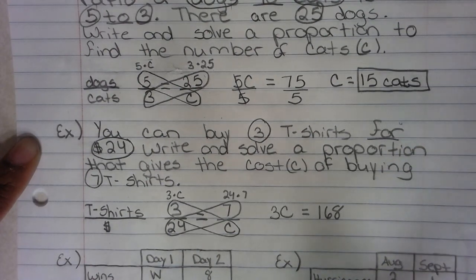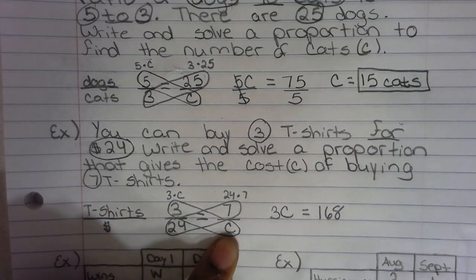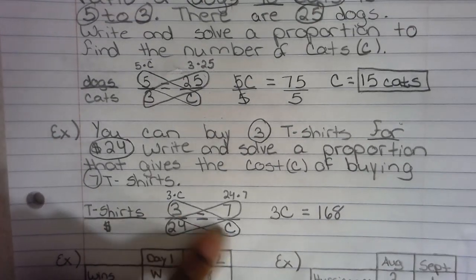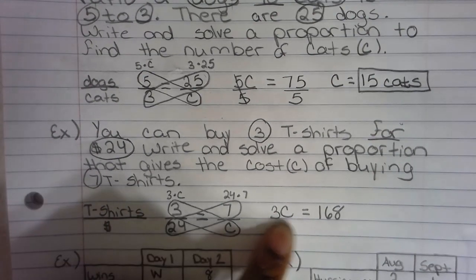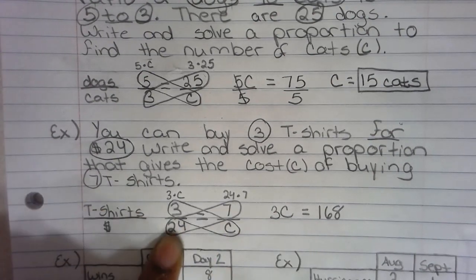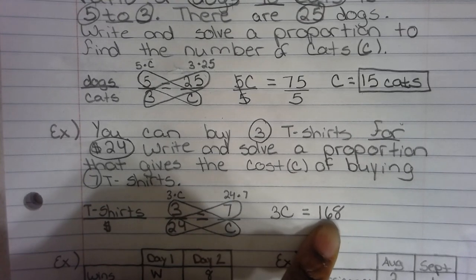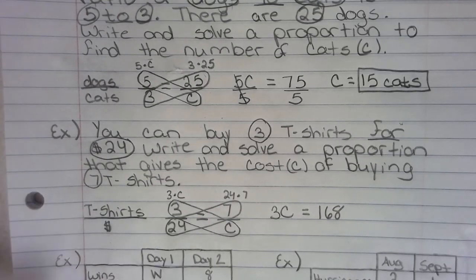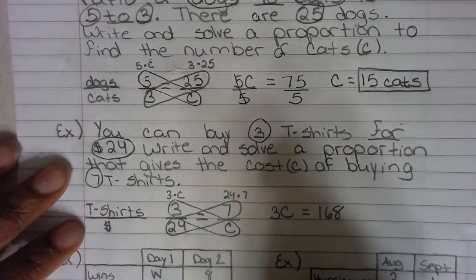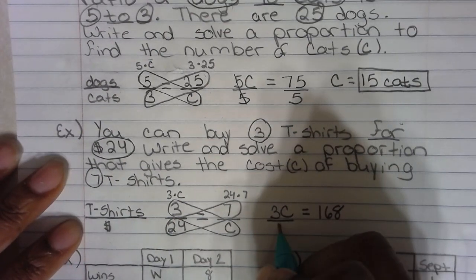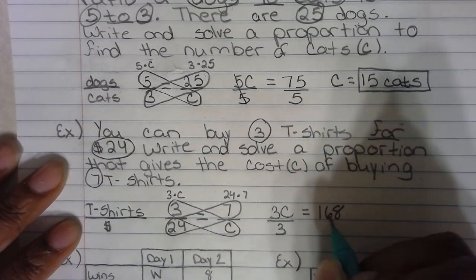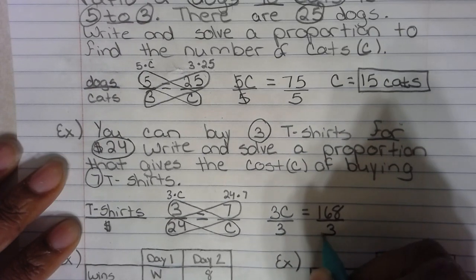Okay, so I did step 1 and 2. Check your work. Cross products, 3 times C, multiply, 3C. Cross product, 24 times 7, multiply, equals 168. And now we just have one more step, which is divide. What you do to one side, you have to do to the other.